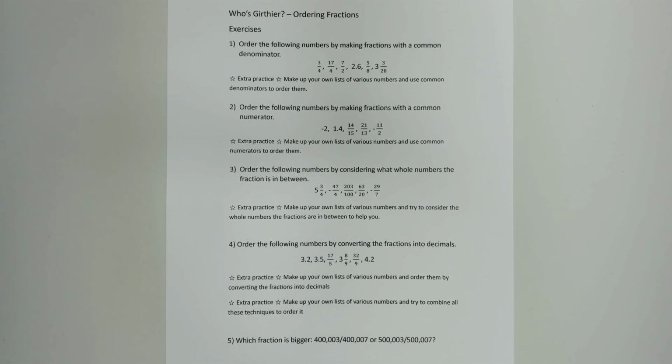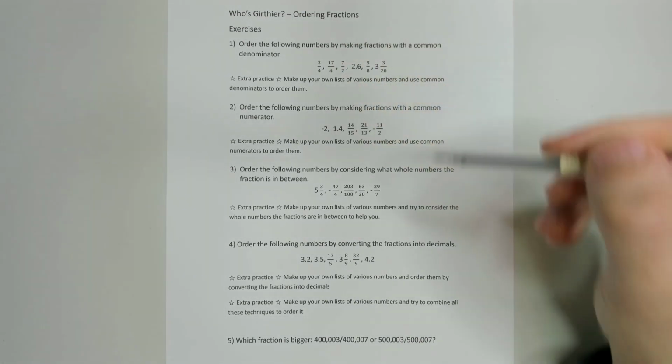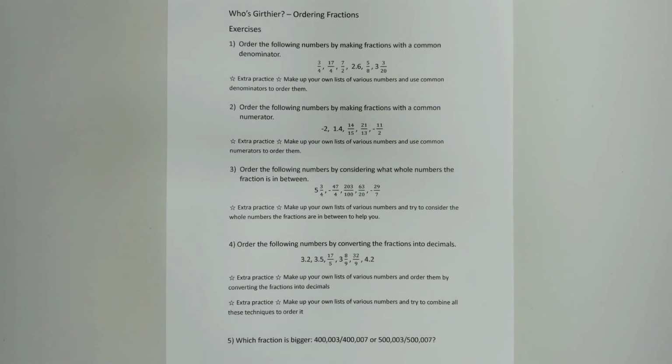In the last video, we discussed how to order fractions, and we talked about how it's not quite as easy as just ordering regular numbers, like regular whole numbers or numbers with decimals in them. It's a little bit more complicated, and we saw some techniques in order to deal with it. So today we're going to be practicing ordering fractions.